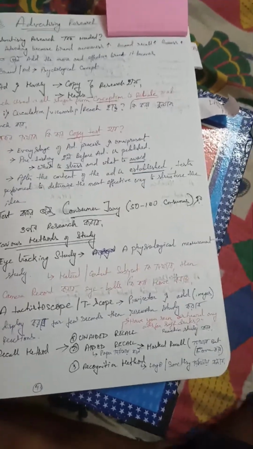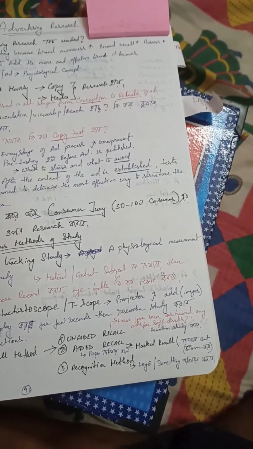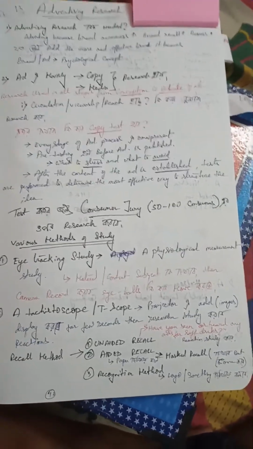And there are several other methods like the T-scope, where a projector is added in front of the display. They can be used in aided or unaided methods.